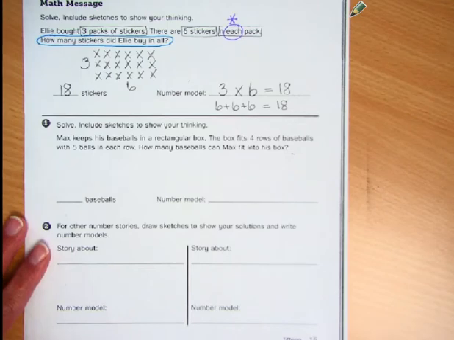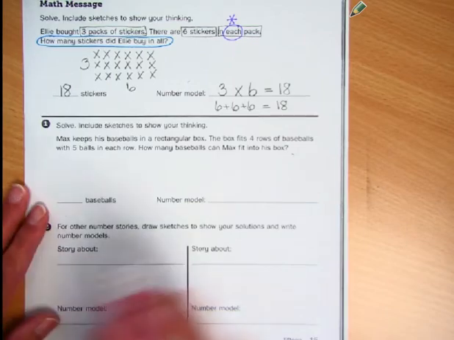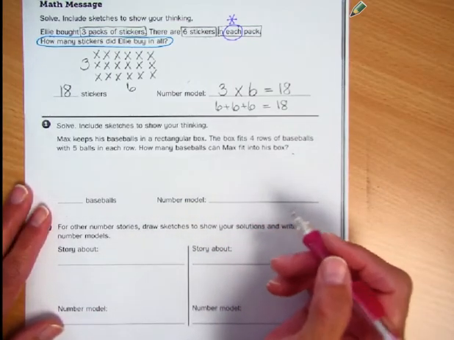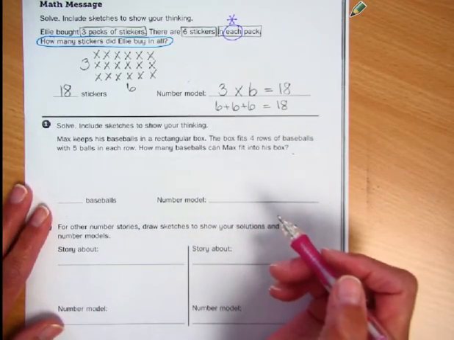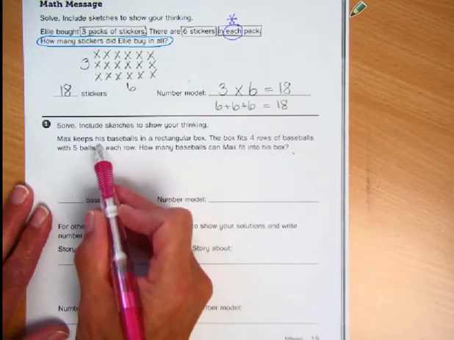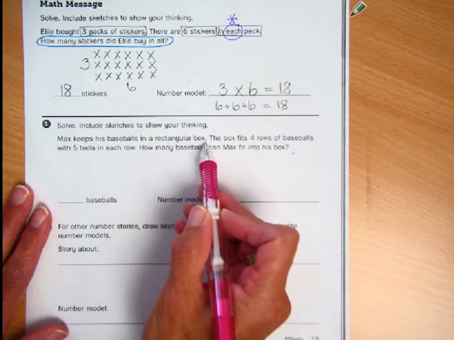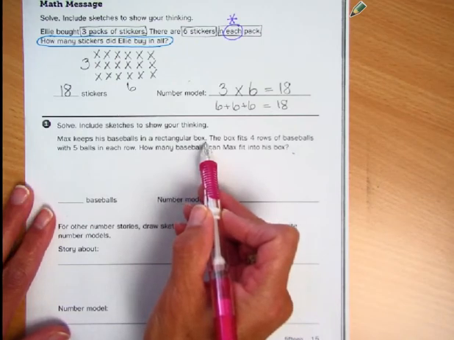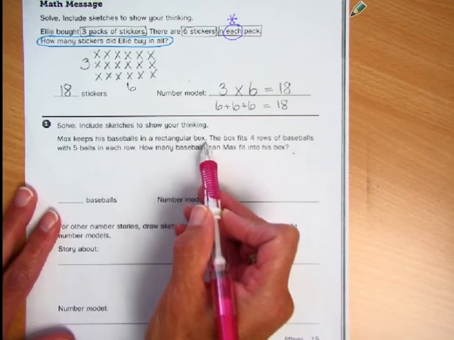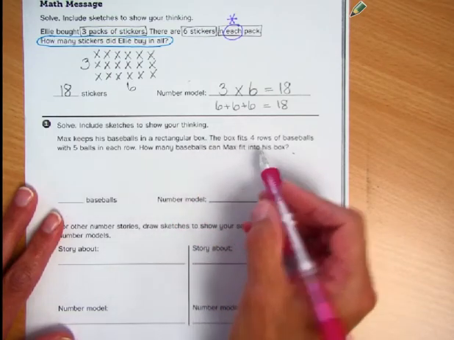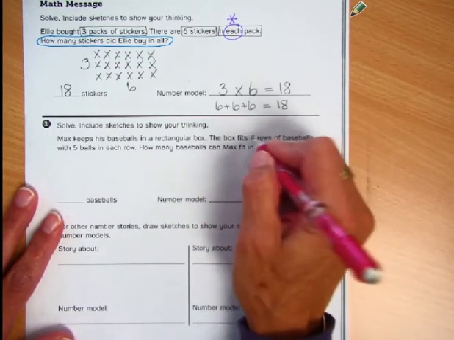How many baseballs can Max fit into this box? So let's go back and box the important information. This first sentence is just telling us what type of box he's going to keep his baseballs in, but I don't think we need that information to figure out the problem. But I do see this important information here.